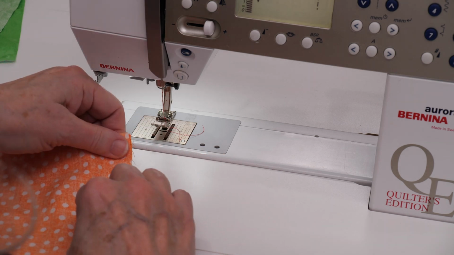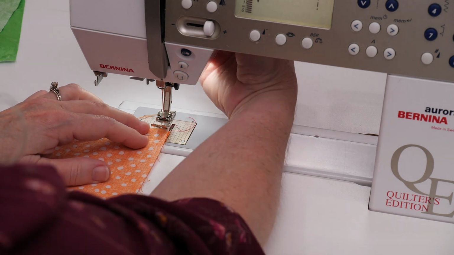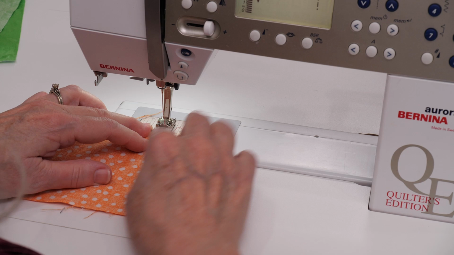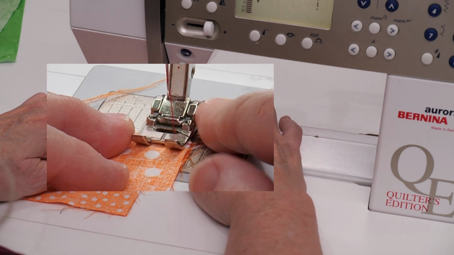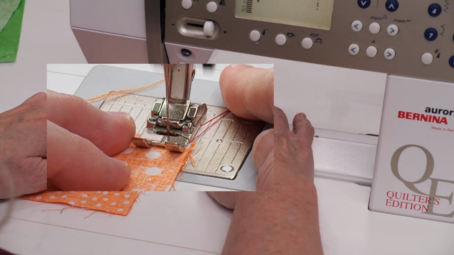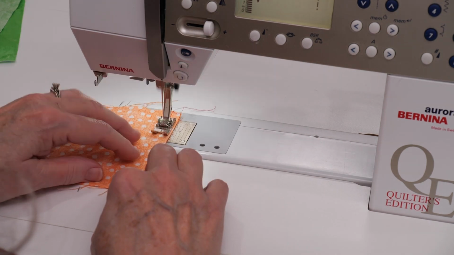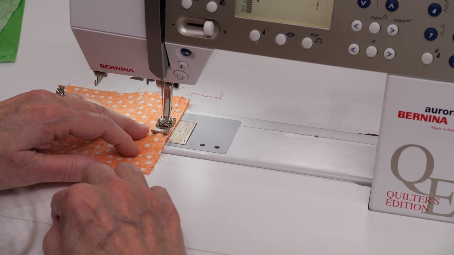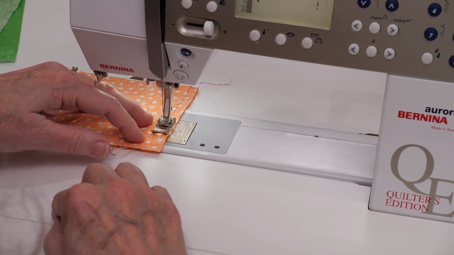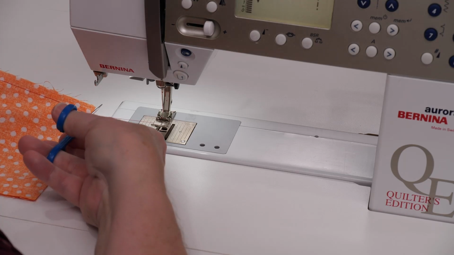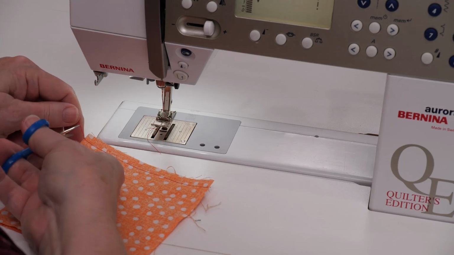So I have my two fabrics here. I'm going to put them in there, line them up with the edge of this fabric on my 3/8 inch line. I'm going to hold my threads behind for just the first few stitches, and I'm going to sew along there. When I get to the end, I'm going to cut my threads. There we go.